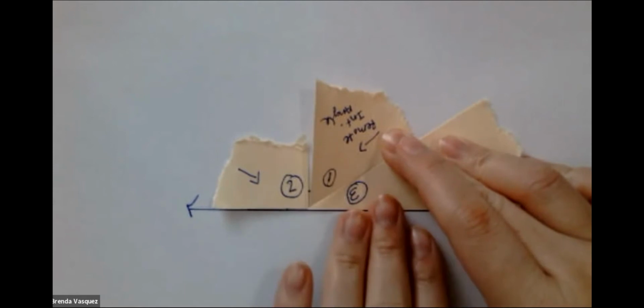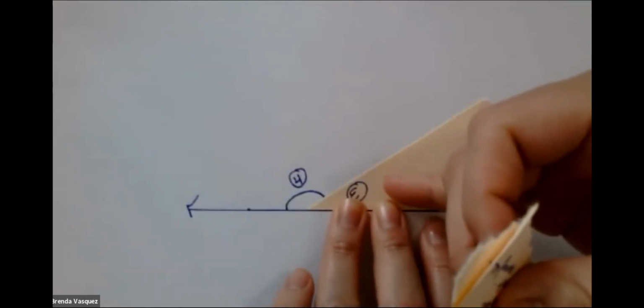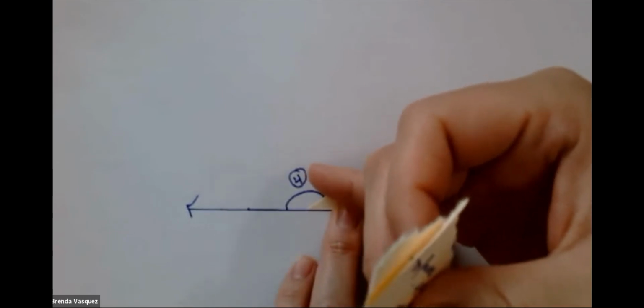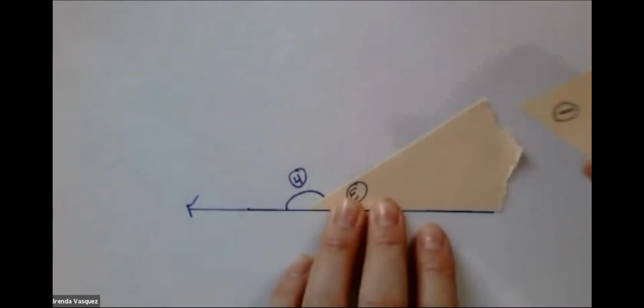What do you notice here? Well, I see that I have a straight line. And I hope to notice that whenever I have a straight line, its measurement is 180 degrees. Well, I already have the measurement of angle 3 there. I have angle 4 that I've created outside of my triangle. That's my new exterior angle.